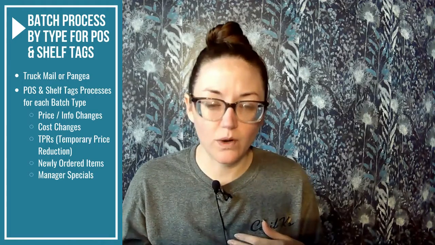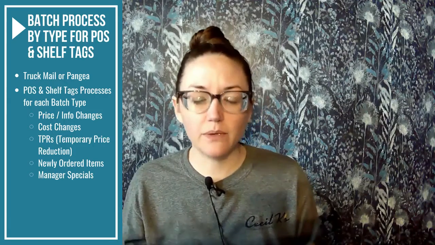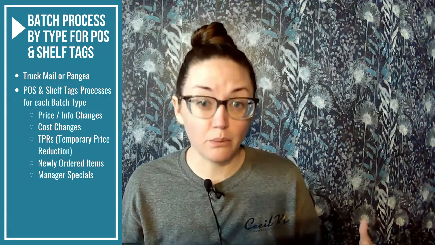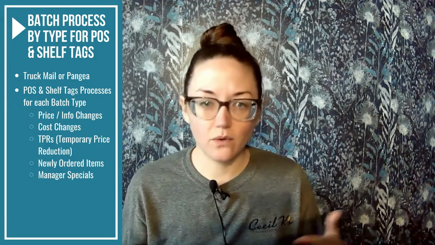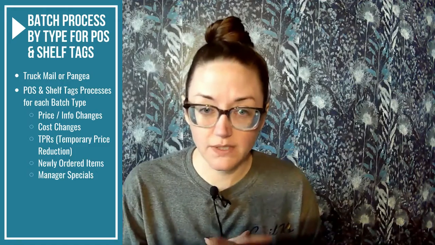The next batch are manager specials. Chances are you won't batch these the same as the batches that come from the warehouse. You can just put each individual item that you're wanting to run a sale on, put it on sale at the item level. So it'd be more manual to set up rather than deploying a whole batch all at once. But the tags you would need to work out. Are you handwriting manager special tags? Are you creating a template in Pangea that you can use? What is your method for displaying those manager specials inside your store?